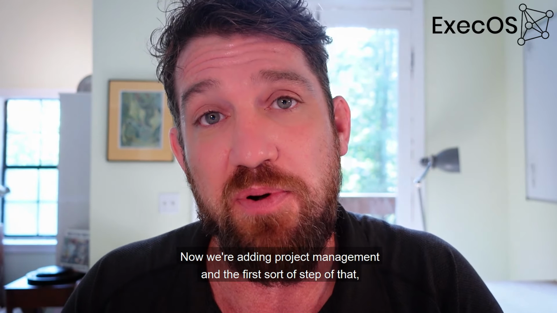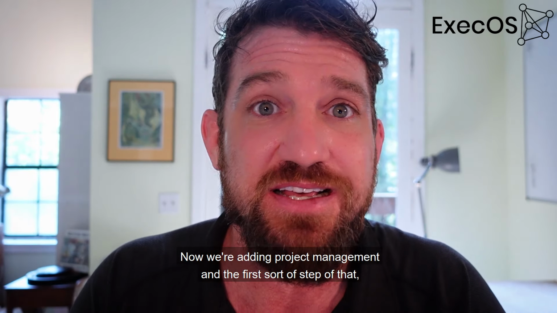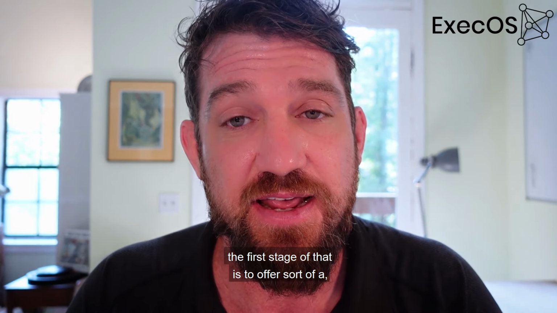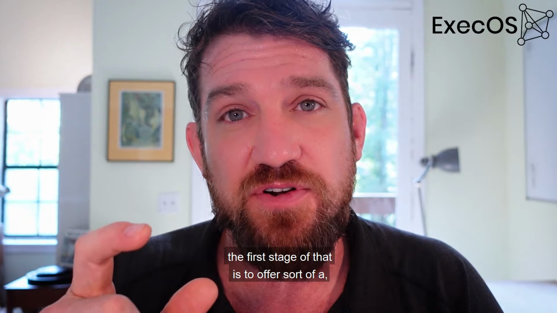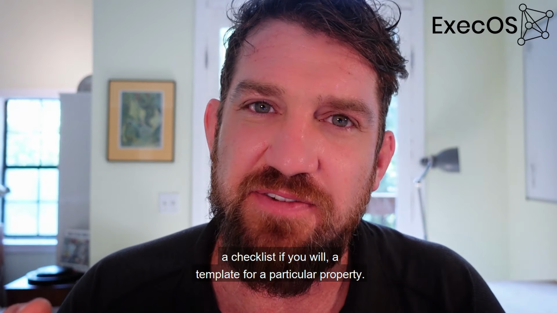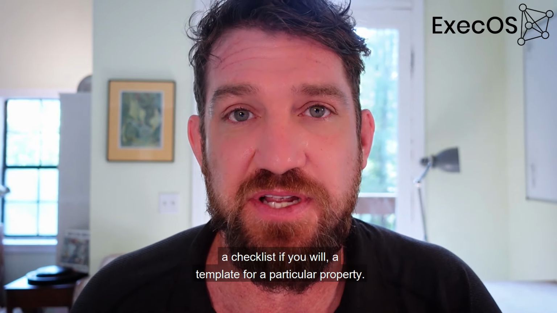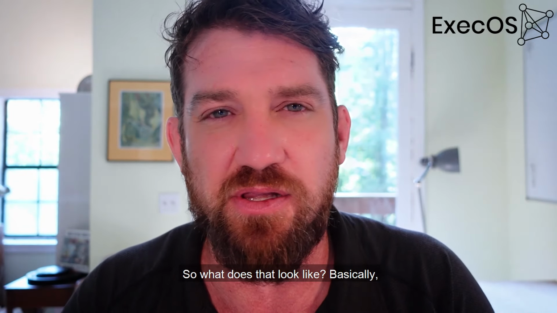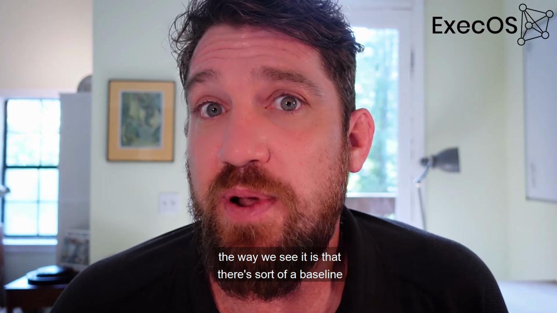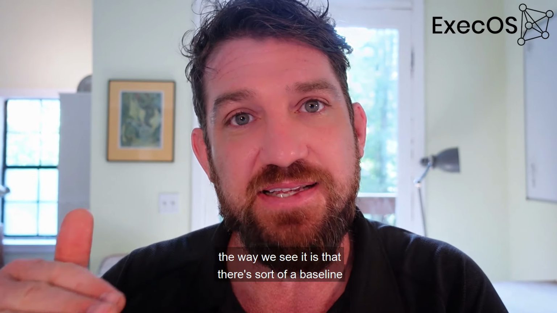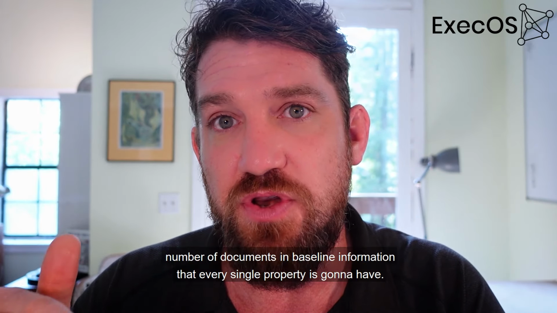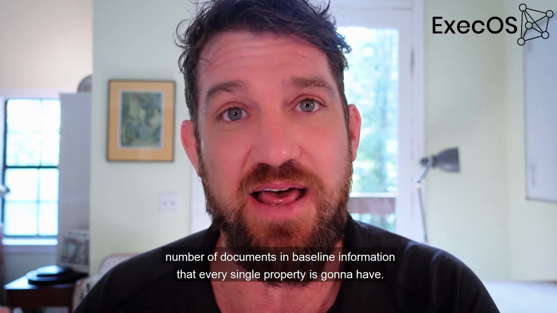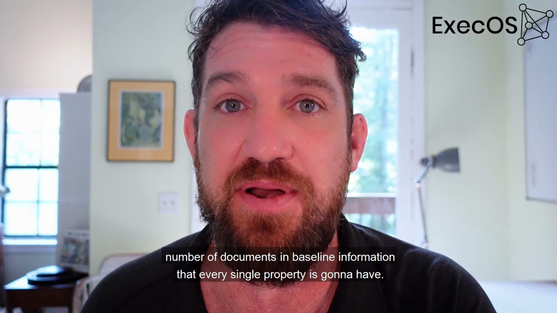Now we're adding project management, and the first stage of that is to offer a checklist, if you will, a template for a particular property. And the first thing we're doing is for properties, for real estate. So what does that look like? Basically, the way we see it is that there's a baseline number of documents and baseline information that every single property is gonna have.